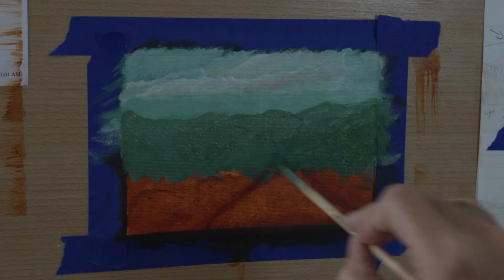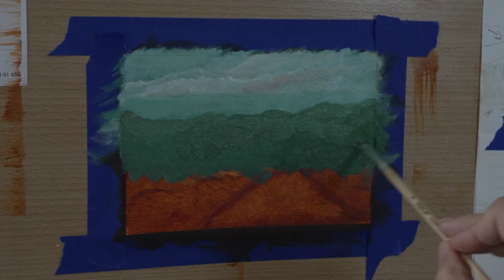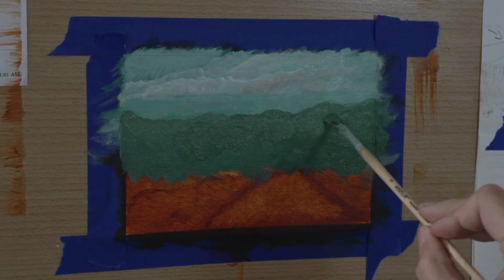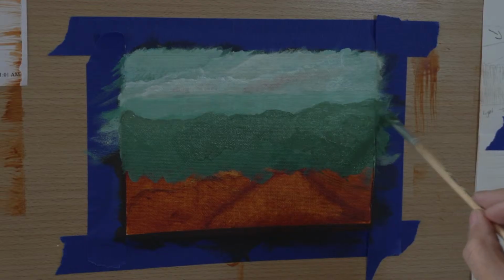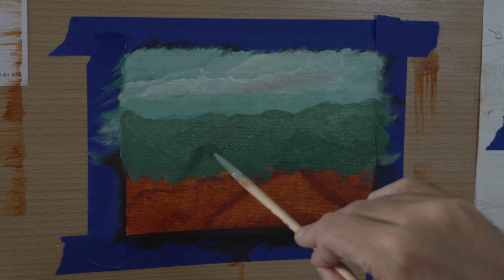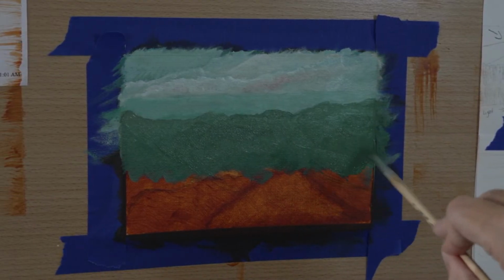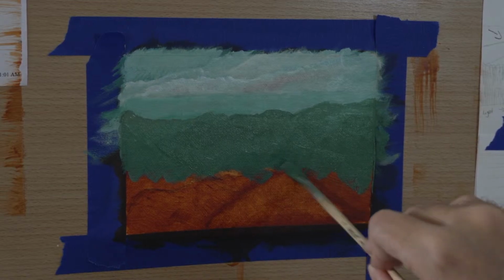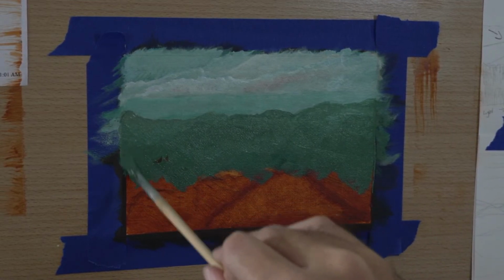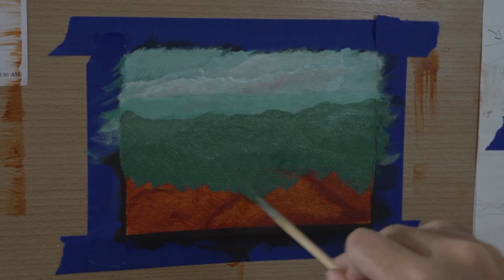What I was doing there was making sure that my ridges still felt like mountains and letting them have a little bit of a defined edge, which they do have in the reference image. Even though they're very distant, they still feel very clearly defined. Adding it in and pulling it down, making sure I'm getting a lot of the paint out of the brush.